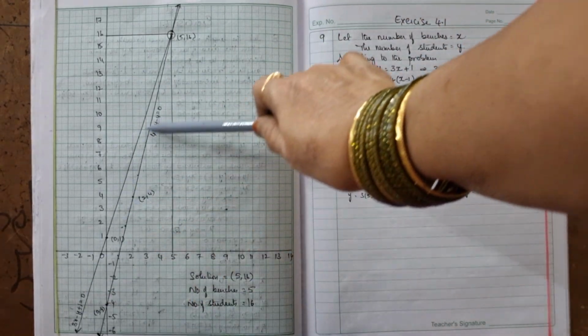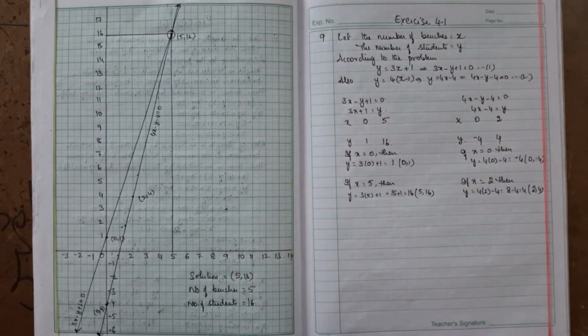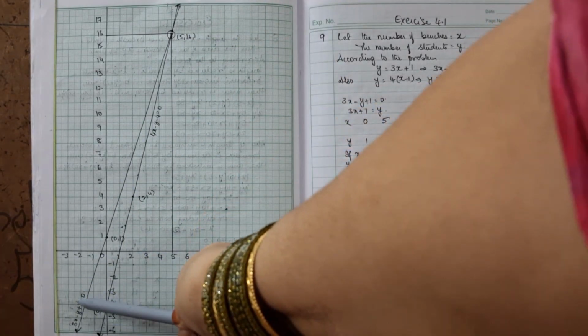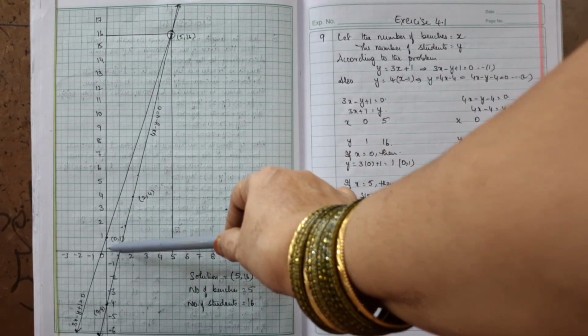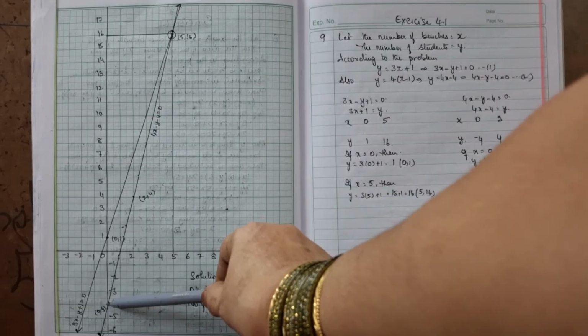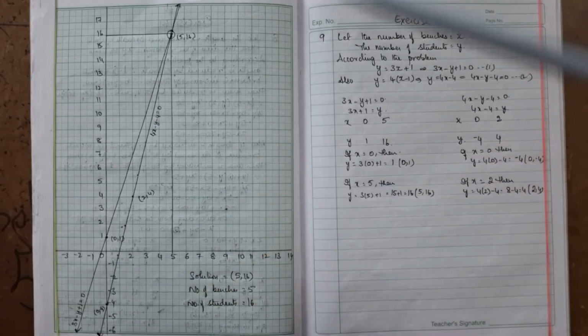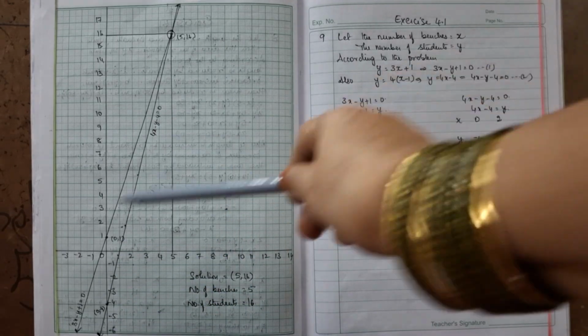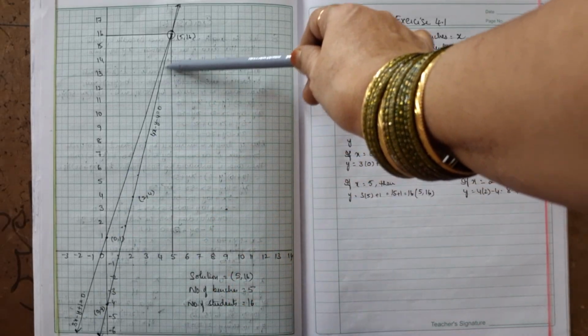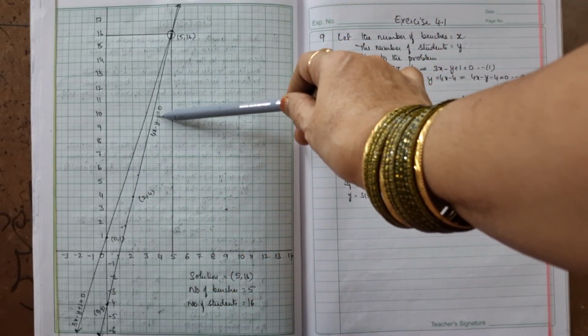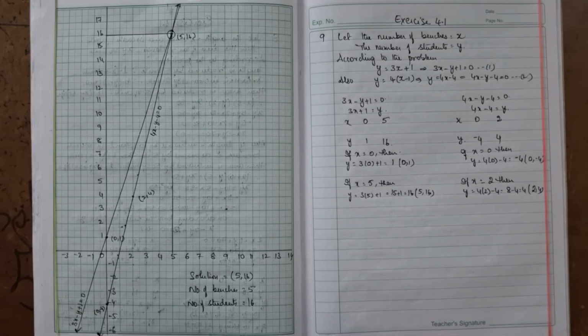So this is the line that I have got, first line. 3x minus y plus 1 is equal to 0. Next, 0, minus 4. 0, minus 4 is this one. Then 2, 4. This is 2. This is 4. So this is the line that I have got. 4x minus y minus 4 is equal to 0.